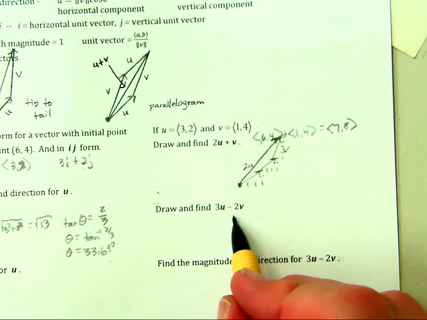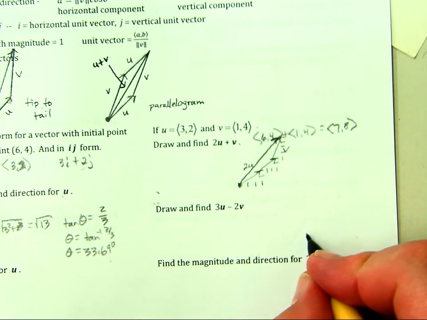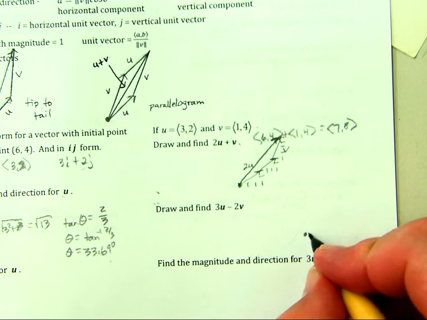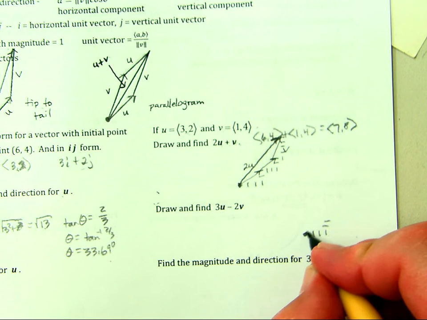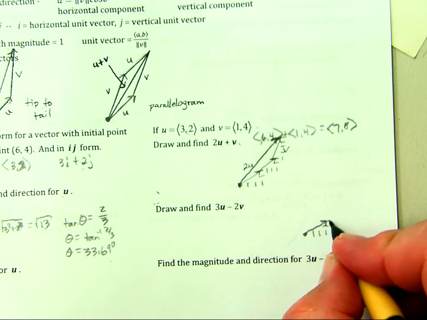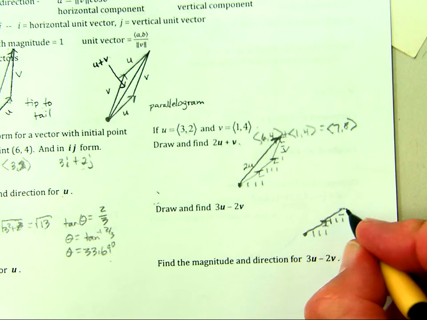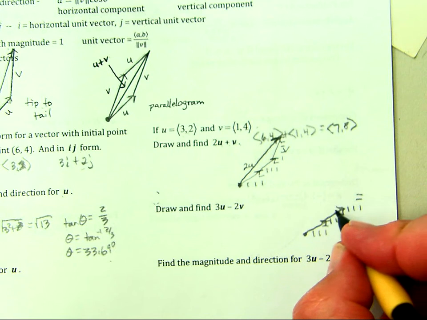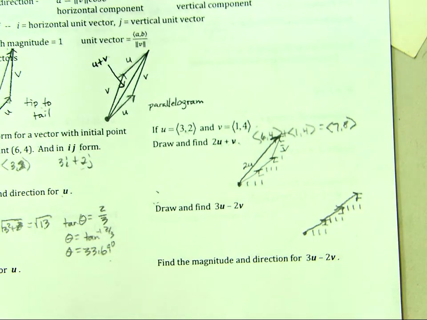Back to drawing them here. This is 3u minus 2v. So if we started off with 3u, so we have u, remember u, we're going to go right 3 and up 2. That's 1u, go right 3 and up 2, that's 2u. And go right 3 and up 2, that's 3u. So there's 3u right there.